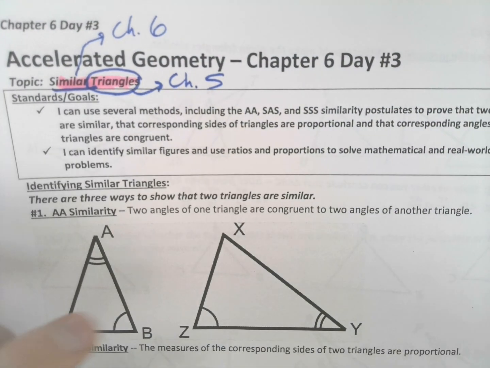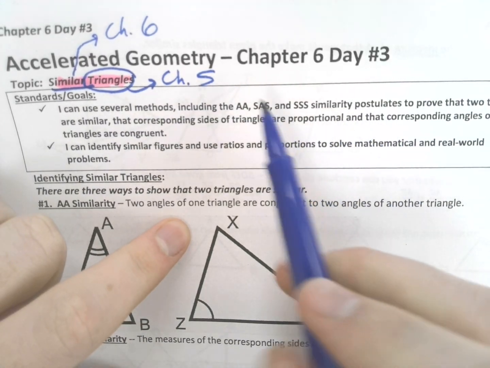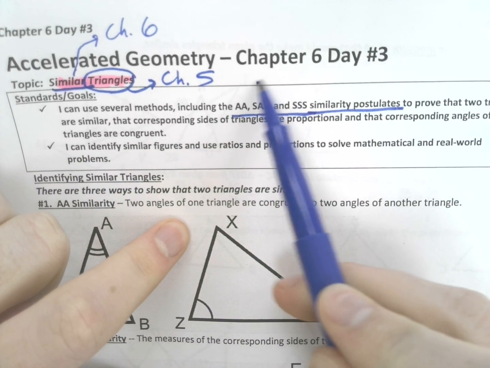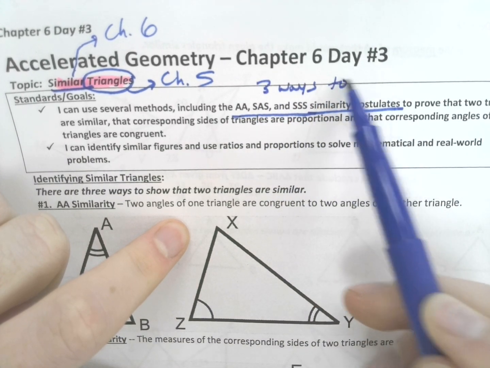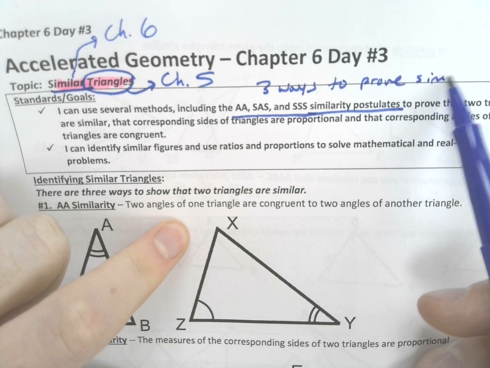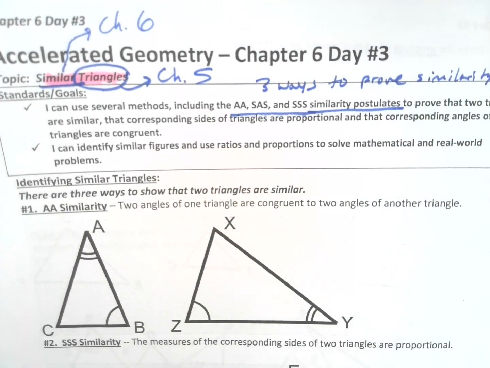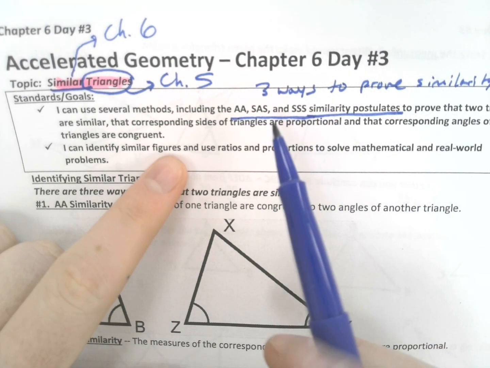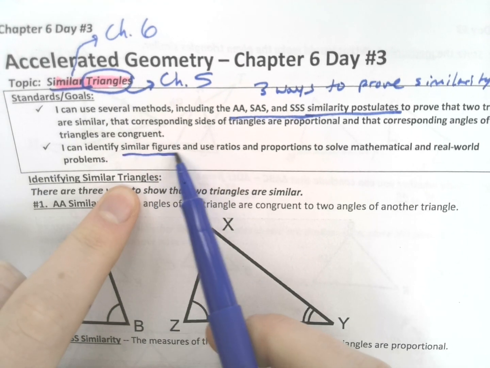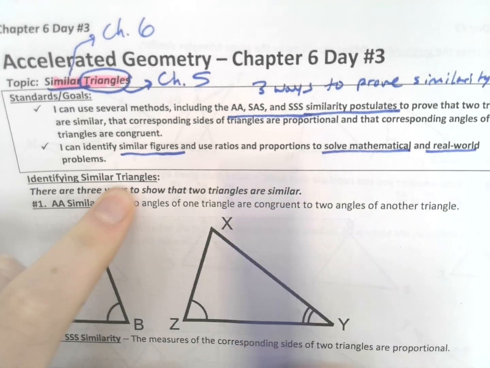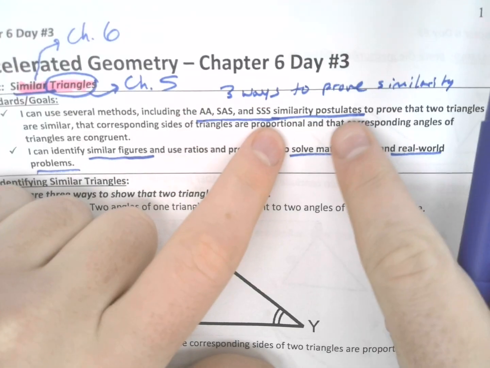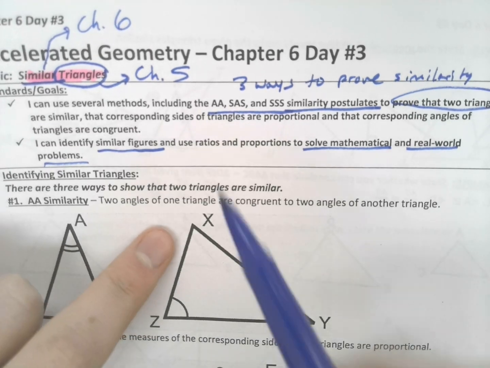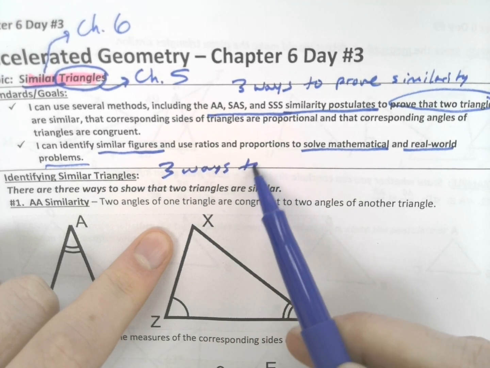And so we're really going to delve into the ways we can prove that two triangles are similar. And we have 3 ways to prove similarity. And so from that, we'll then also be able to identify similar figures and solve mathematical and real world problems once we're able to prove that we have similar triangles here. So let's look at these 3 ways to prove.